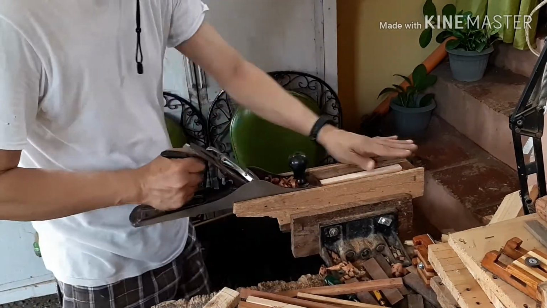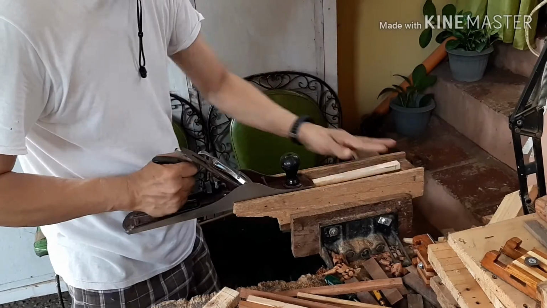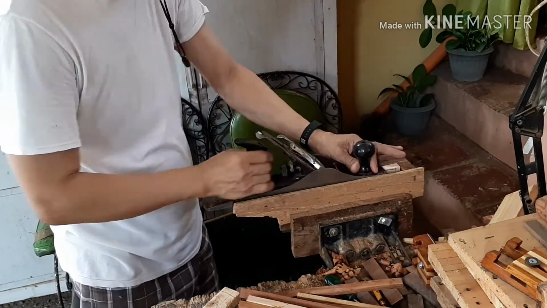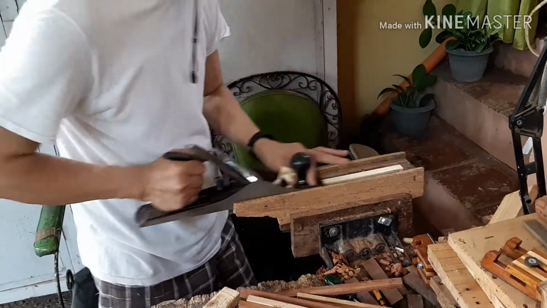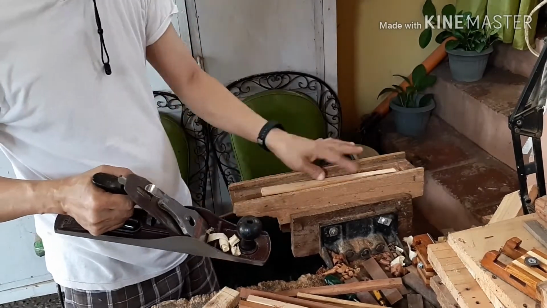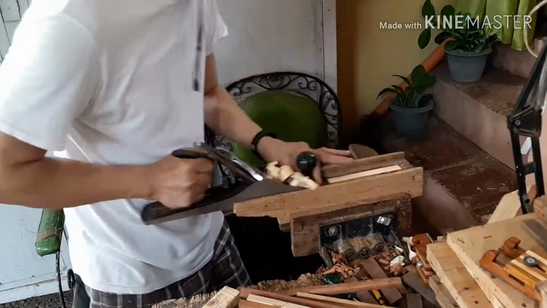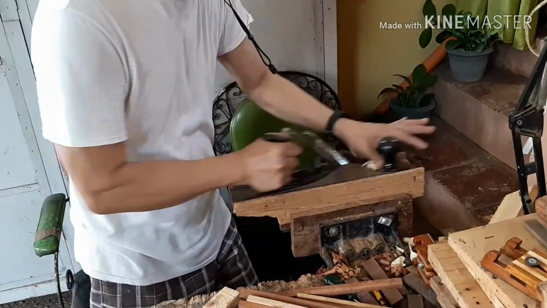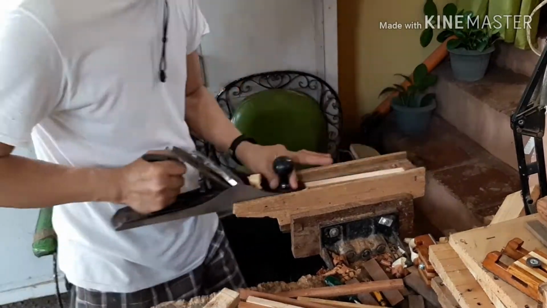You can see that the plane is riding with this guide on the sides and also a guide on the bottom, both left and right corners. So you can also plane much wider. The widest that I can plane is the blade size.